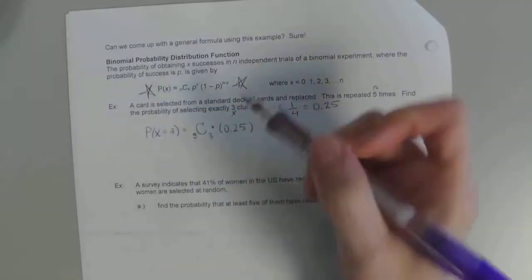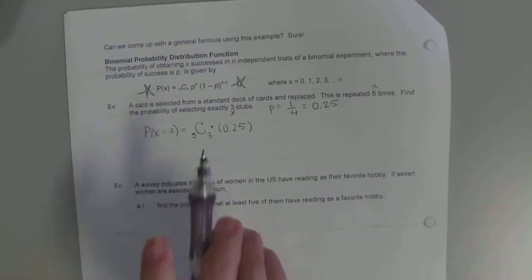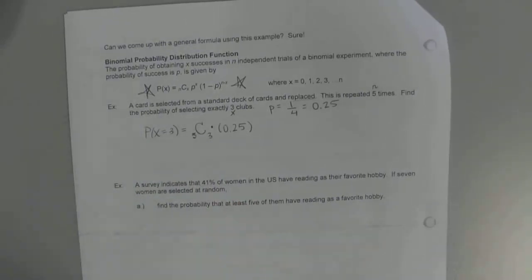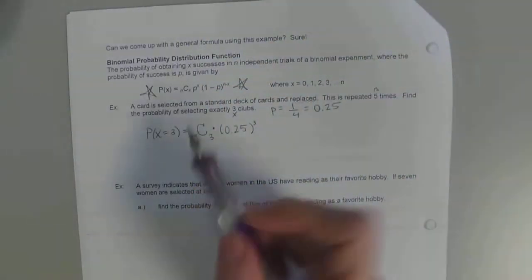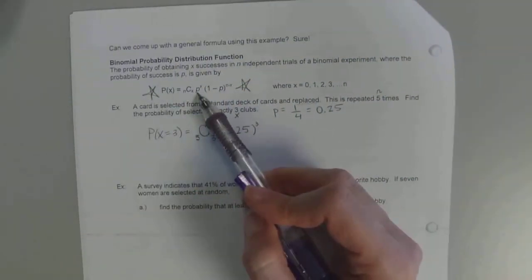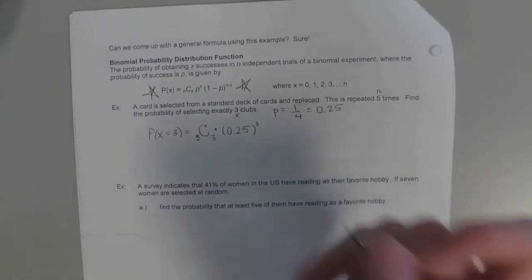25%. But how many successes do we want? How many clubs do we want? 3. So we want 0.25, 0.25, 0.25, right? Or to the 3rd power. And again, I'm just following the formula. P is your success. X is how many successes you care about. So 3 is our exponent.